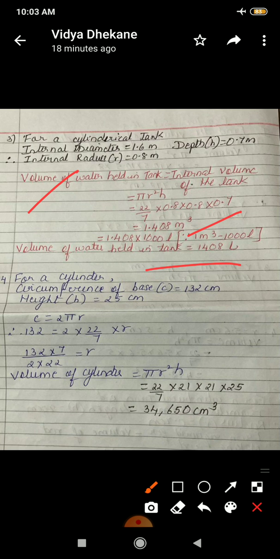Okay. Last problem. Find the volume of the cylinder if the circumference of the cylinder is 132 centimeters and its height is 25 centimeters. So circumference of the base is 132 centimeters, height is 25 centimeters. Circumference is equal to 2 pi r. So 132 is equal to 2 into 22 upon 7 into r. So we keep r at one side. So r is 132 into 7 upon 2 into 22.